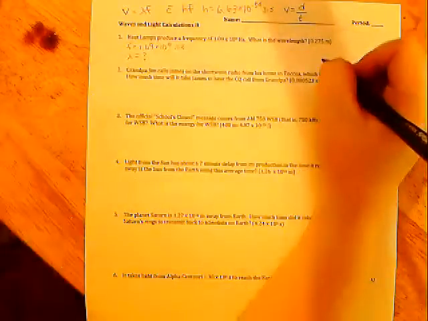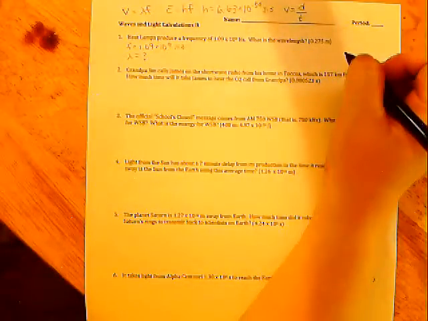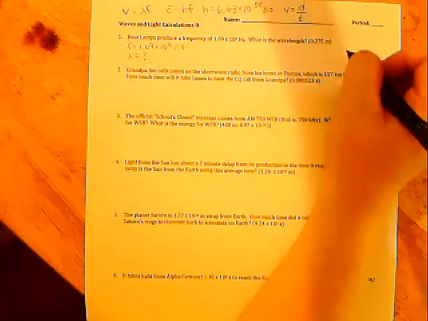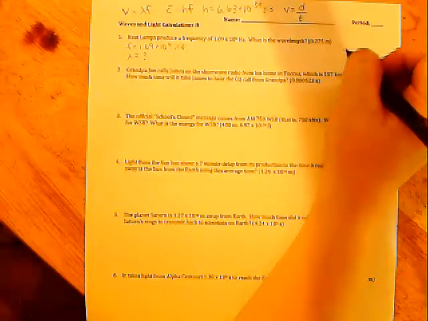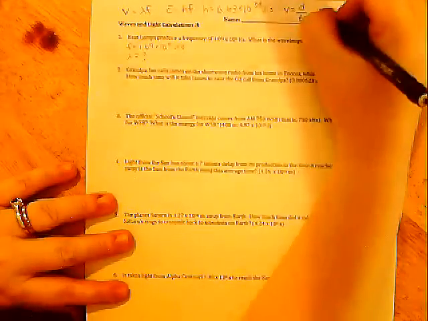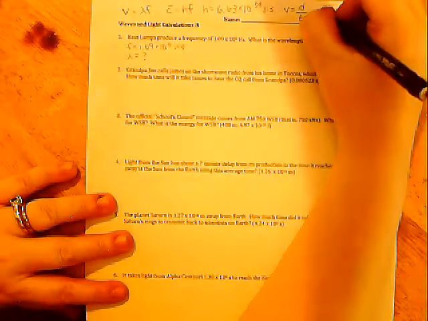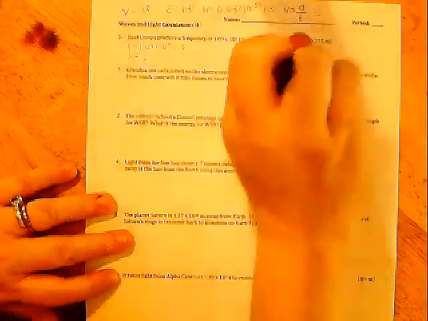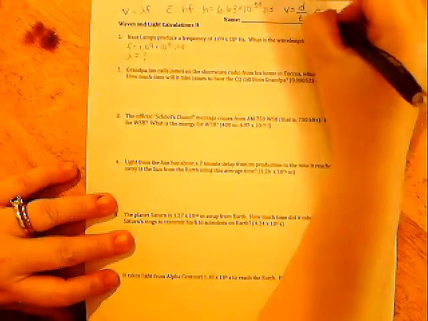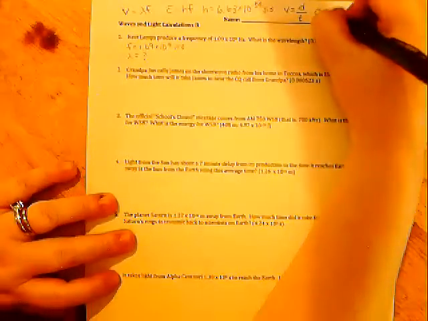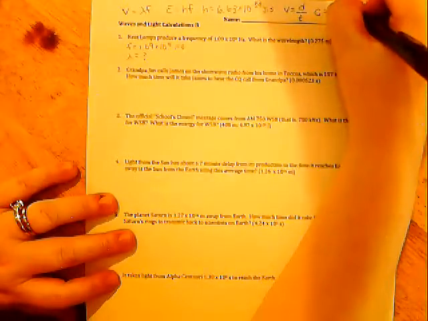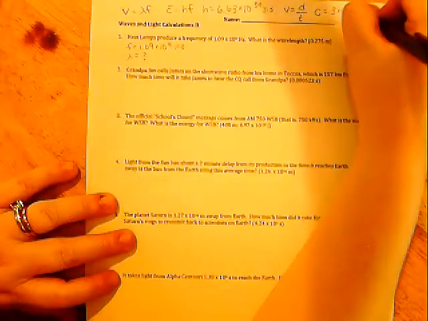And you may be thinking, Ms. Schneider, that's not enough information to work this problem. And you would be right. But see, there's something we know that I didn't write up here. We know that the speed of light is always 3 times 10 to the 8th meters per second.